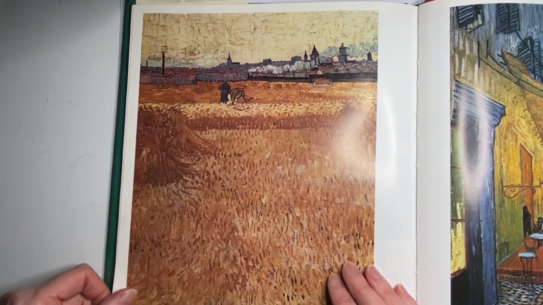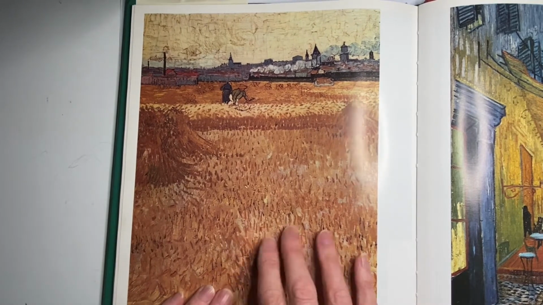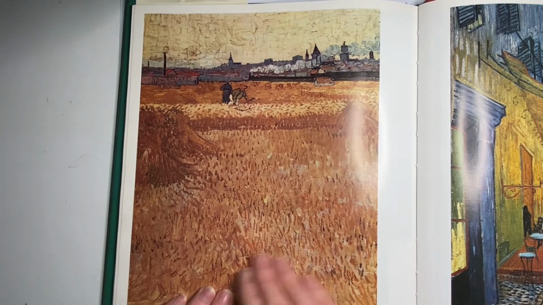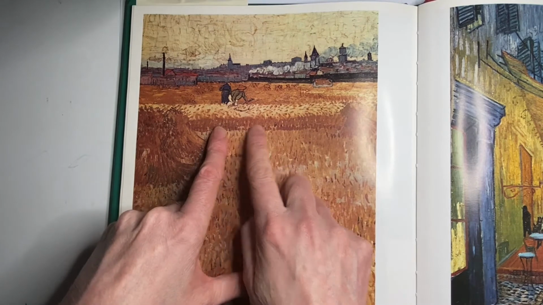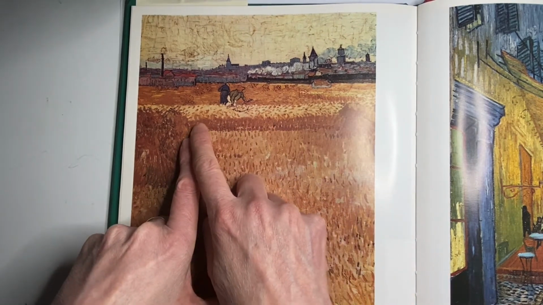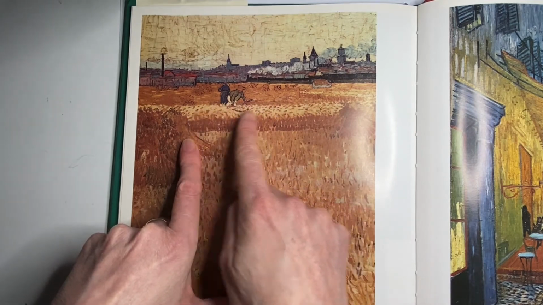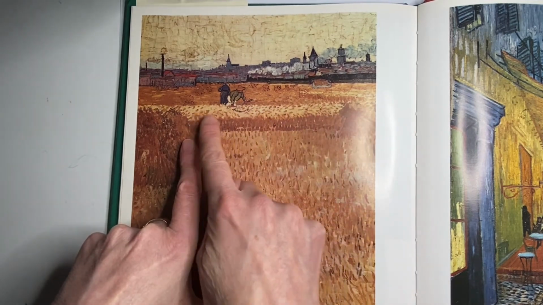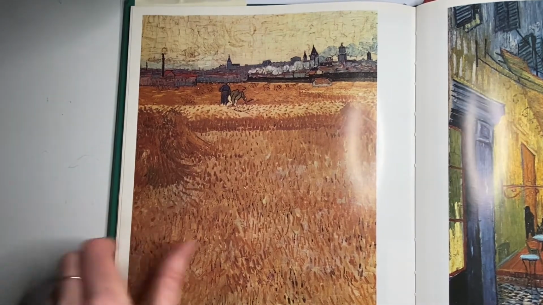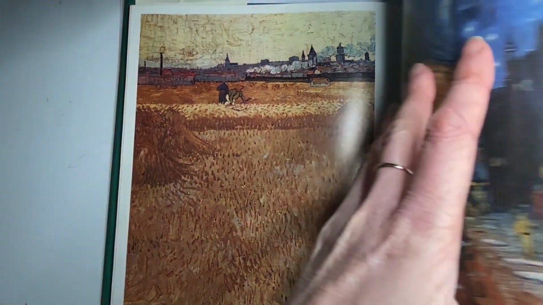Look at this field. These little broken marks because we can see the top of the cut corn or crop, whatever it is. We can now see the side profile, and we can see this chap scything off the top, taking the top off this corn. So we can see different types of marks. Let me find us another image.